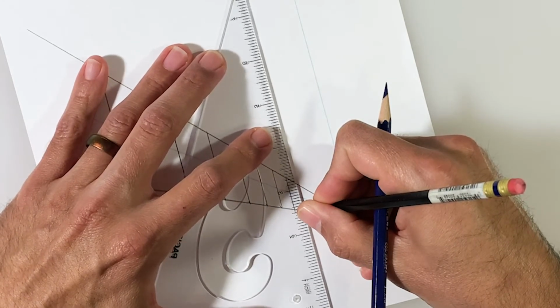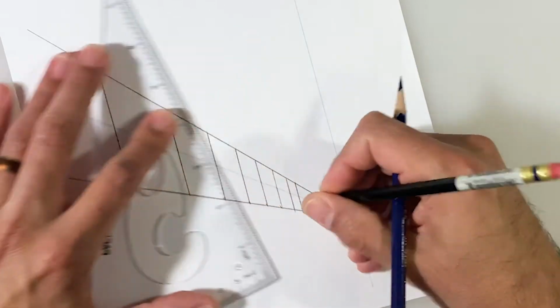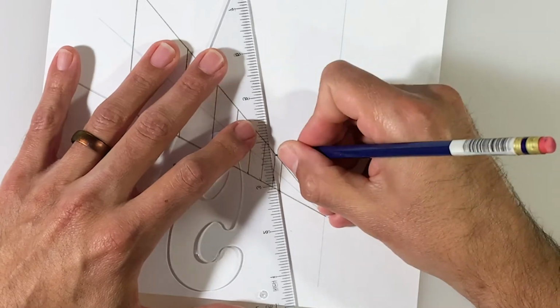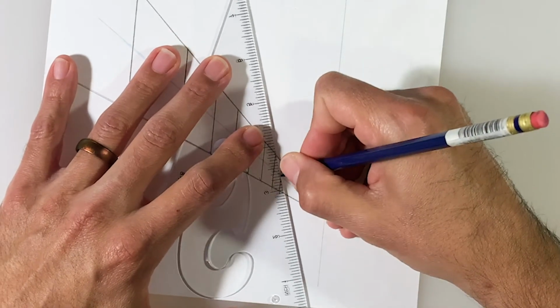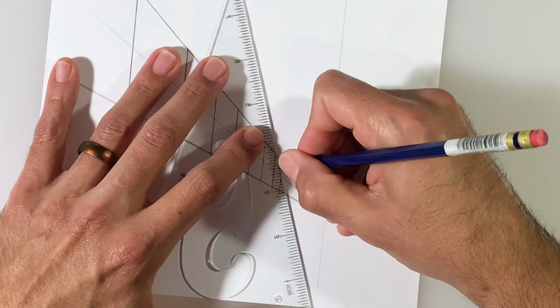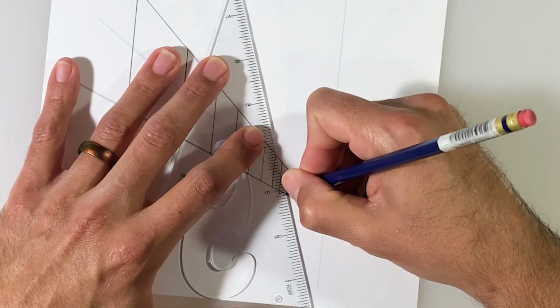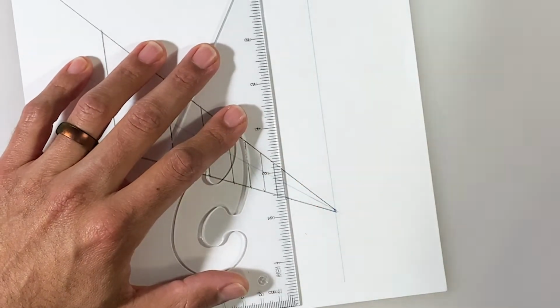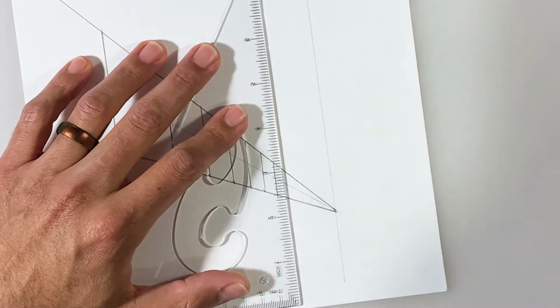Kind of missed my mark there, but that's okay. I know where it would hit. And usually, we're humans, so we make little errors. That's fine. But as long as it's getting smaller each time, it should look pretty good.